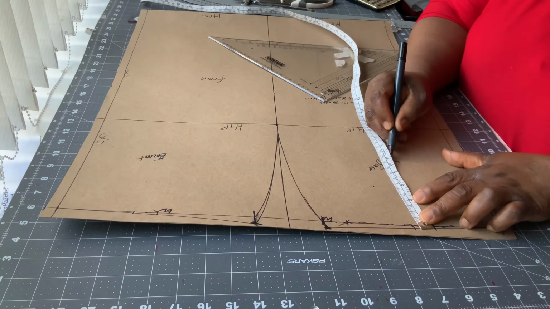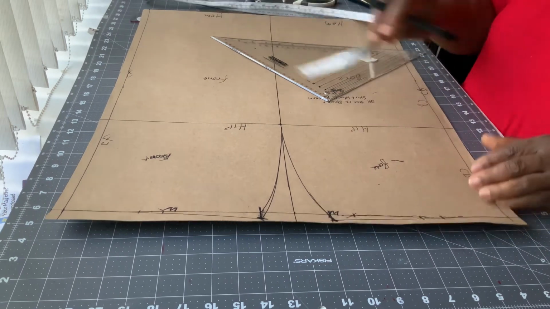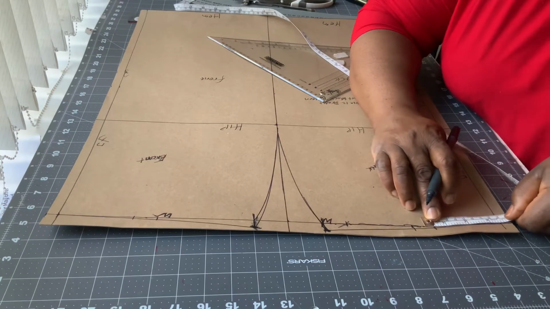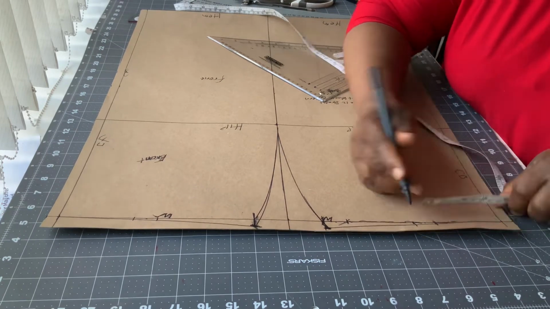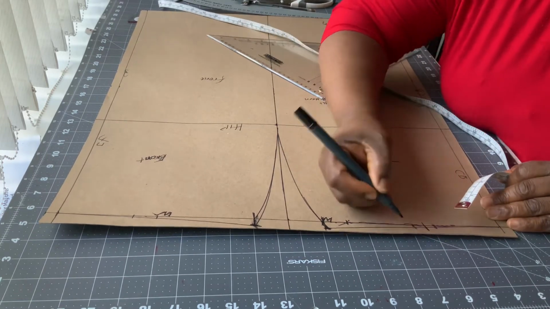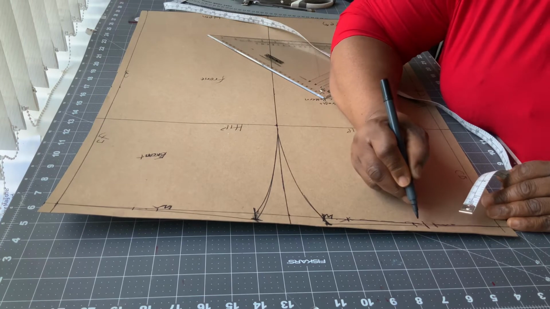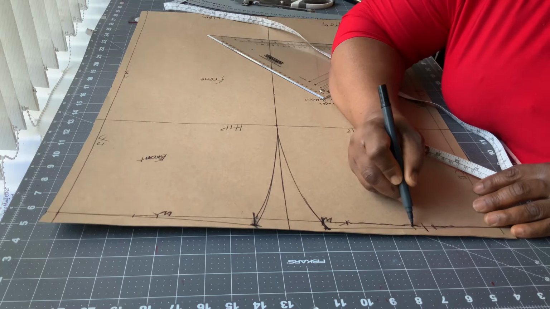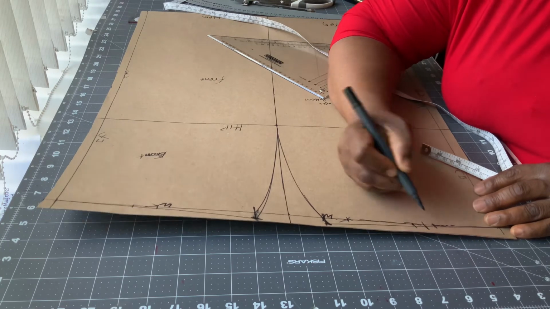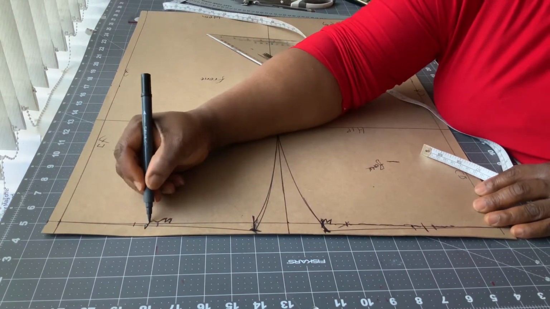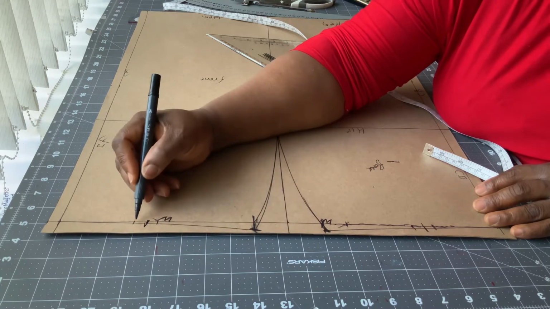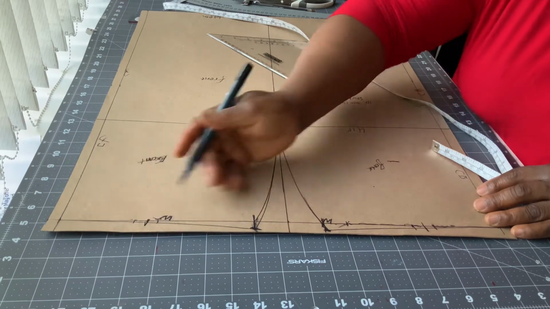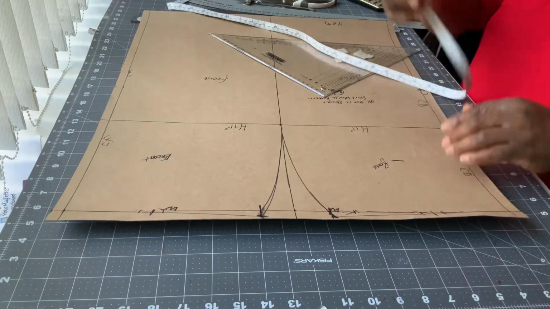Yeah, 5 inches. So it's going to be in the middle, and I'm going to place ½ inch here and ½ inch here. The same thing applies to the front skirt as well, ½ inch on both sides, and we are going to connect it.